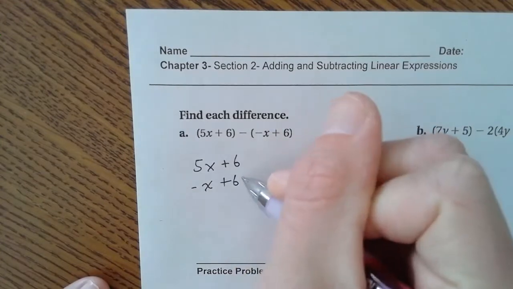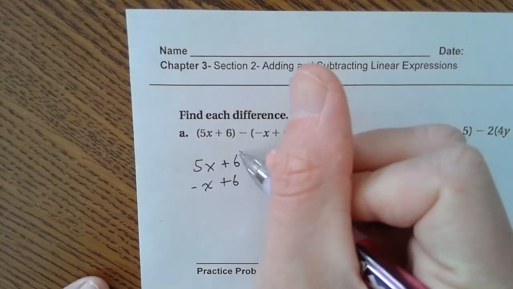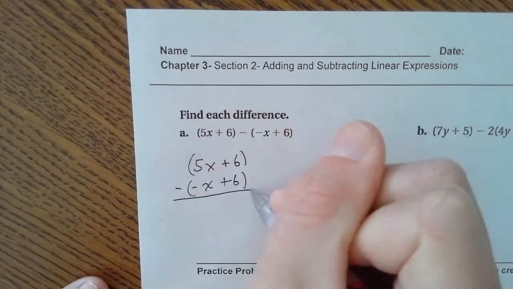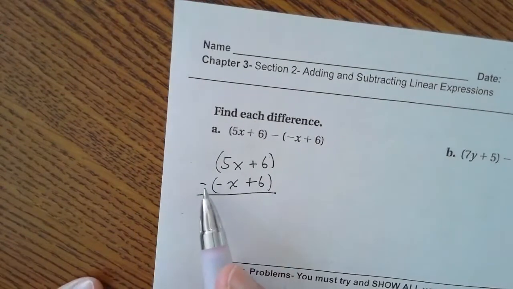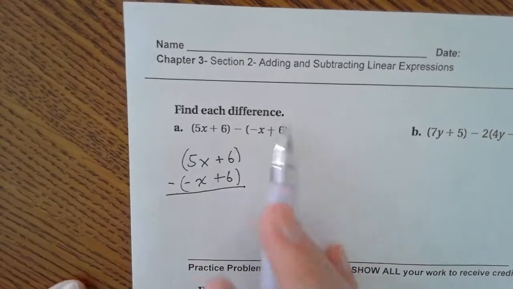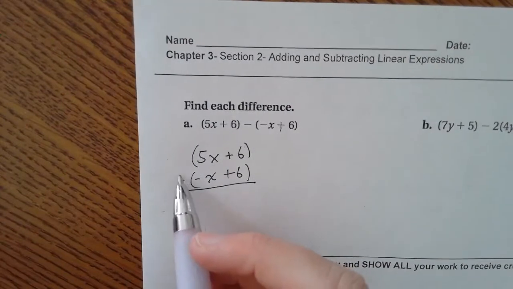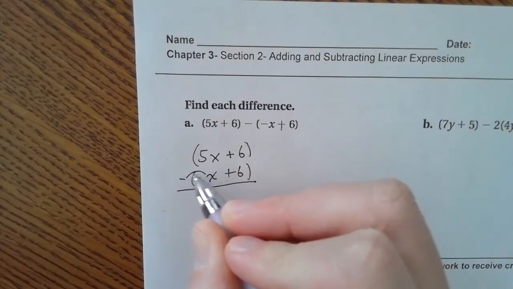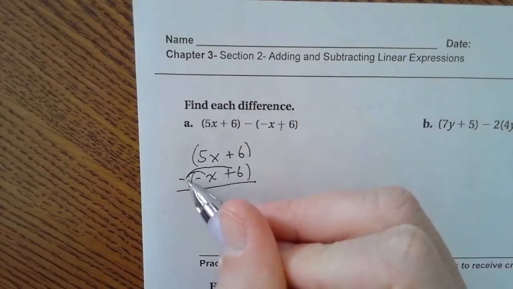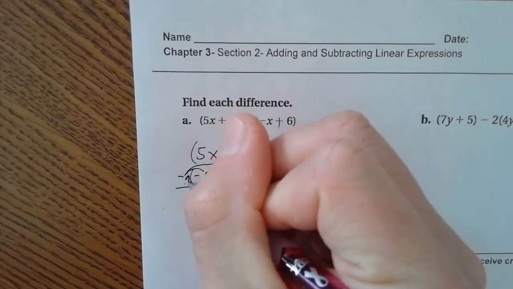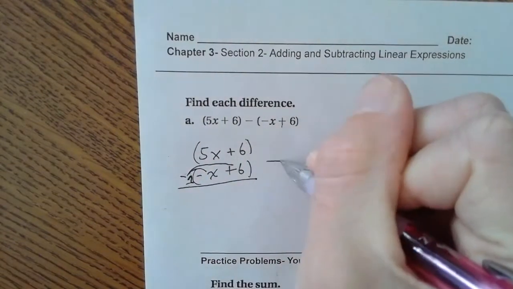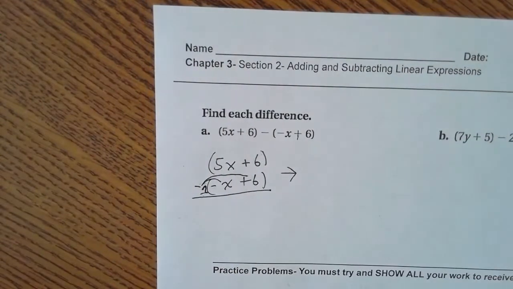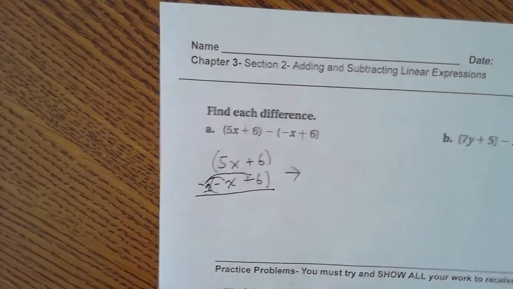plus 6. And the one thing I'm actually going to do when I'm subtracting is put parentheses around these. Notice, I'm subtracting them because I need to find the difference. So I need to first get rid of this subtraction sign, just like we normally would with KCC. So I'm going to distribute this negative, or a negative 1 is going to be in front of here. And then I'm going to rewrite it over here, because I never want to subtract. I always want to change it, so I add the opposite of the term.